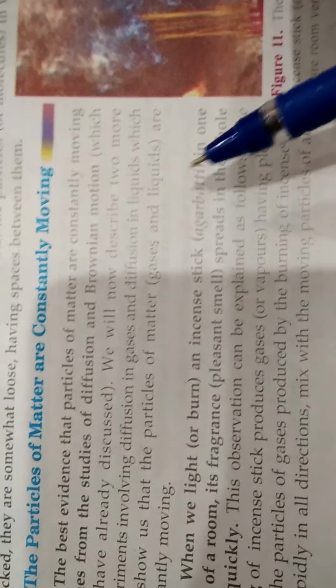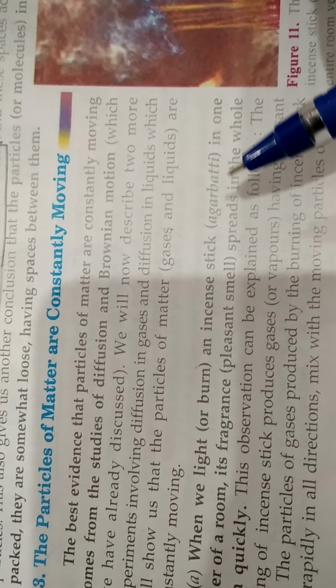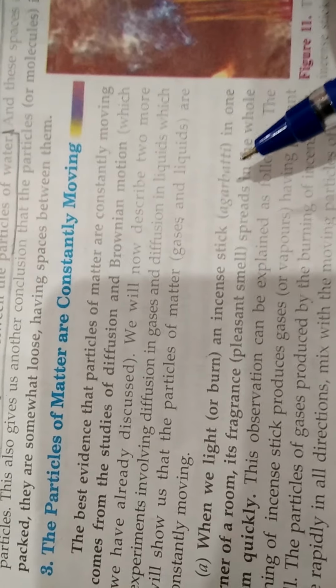Now you will observe that the incense stick will release some gases that will mix with the air present in the room and reach you. Then you can clearly observe the fragrance of the incense stick.